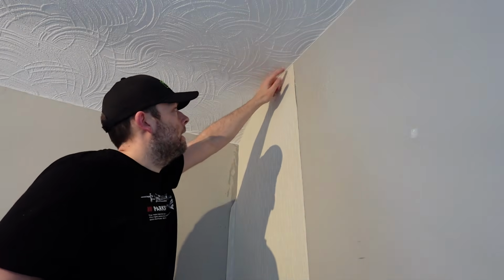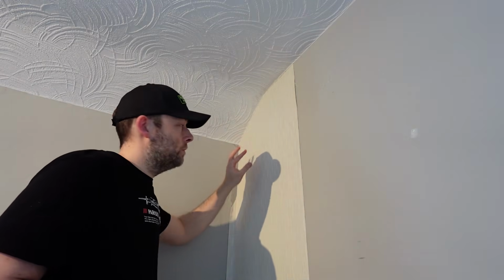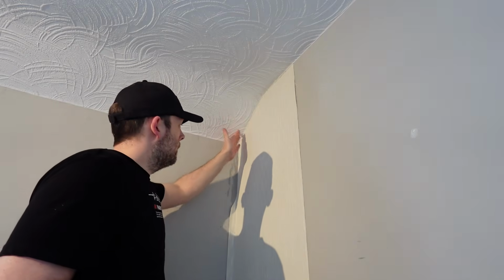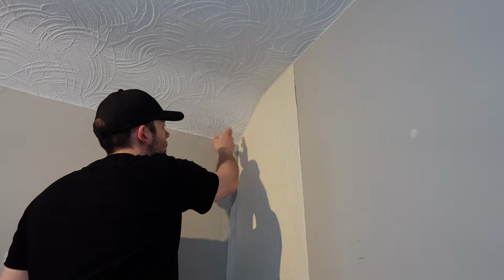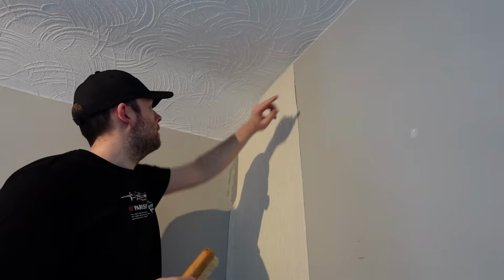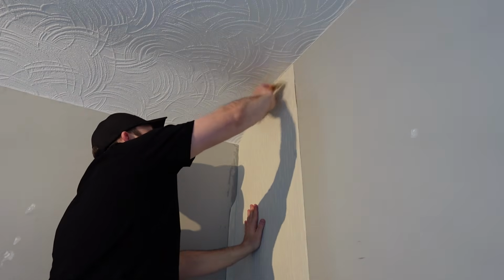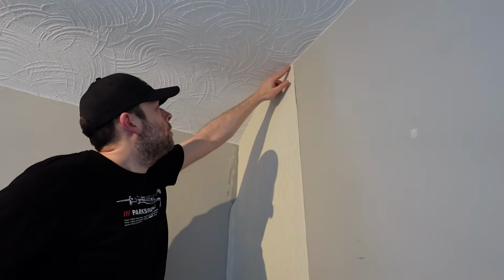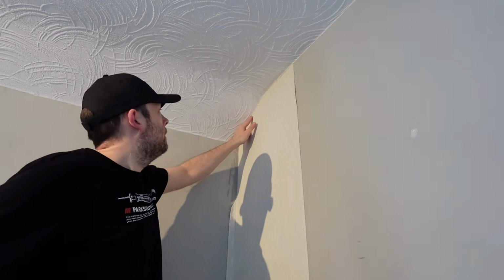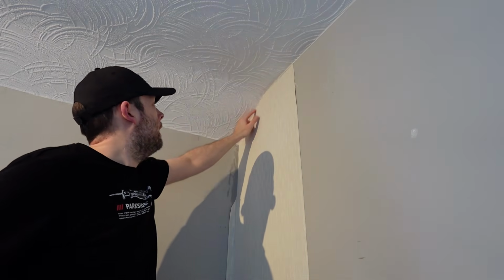Don't try to do from here all the way down to here in one go, because you'll find that it bunches up. So start off at the edge and then cut the rest of the paper upward in the same trajectory, and then you can start on the curve. As you can see, when you scribe it in with the pencil, you get a really accurate cut which matches the contour of the ceiling curving down.